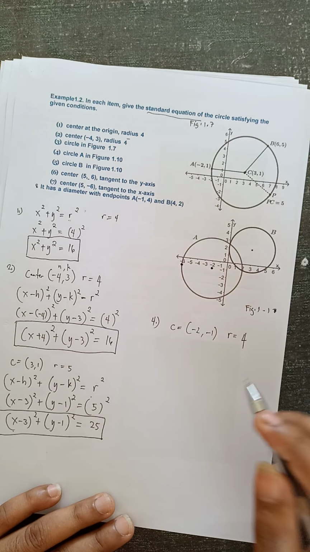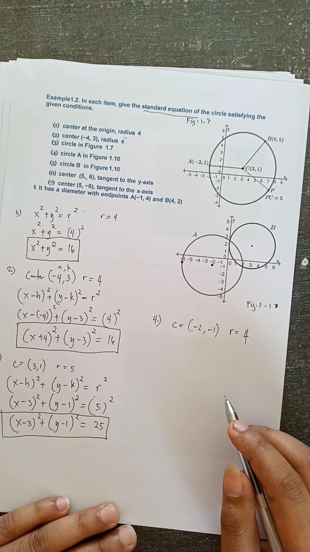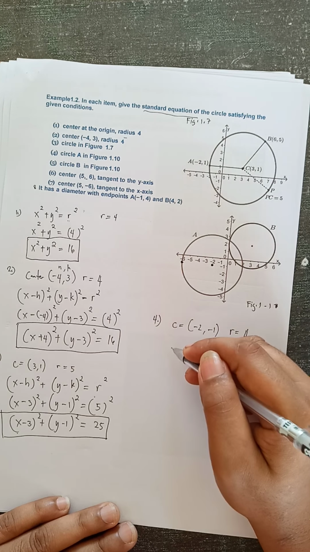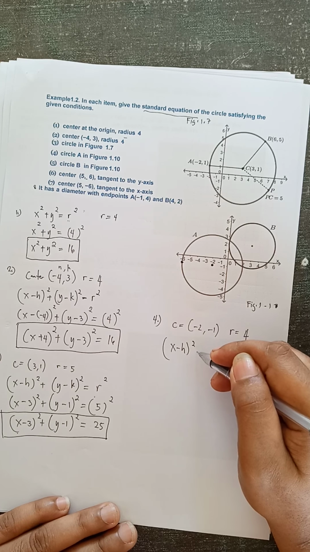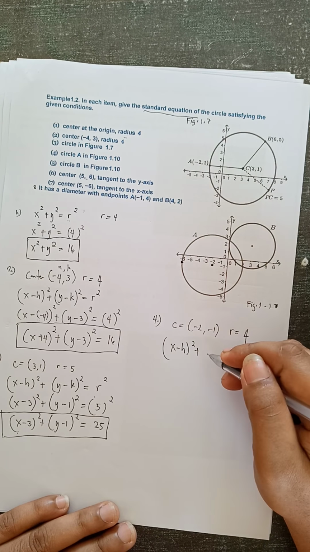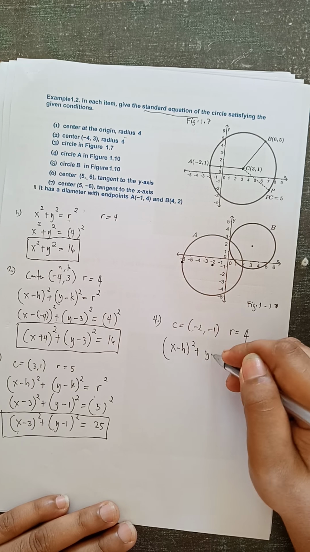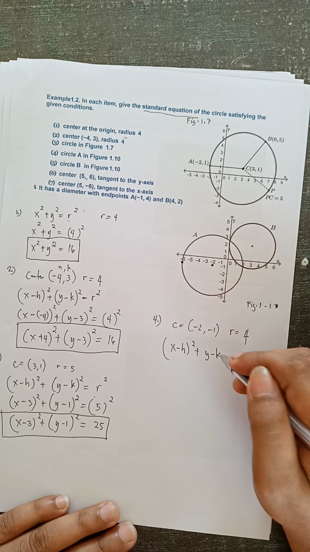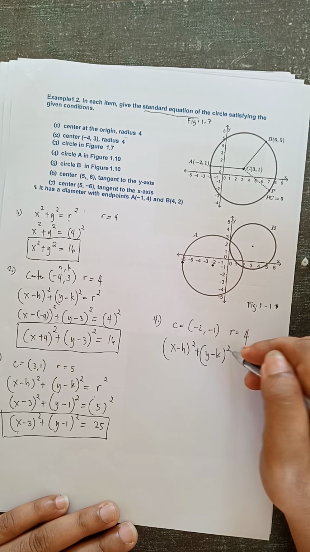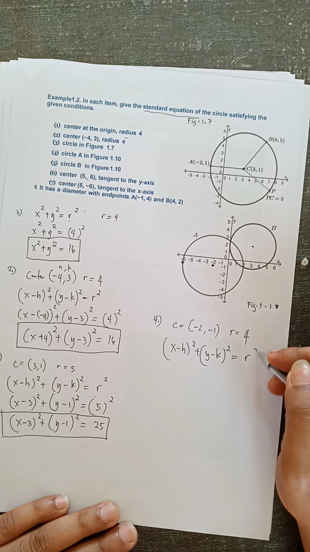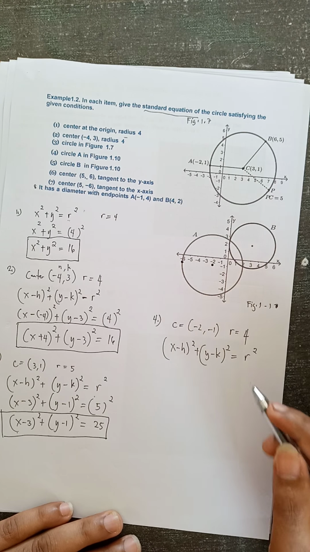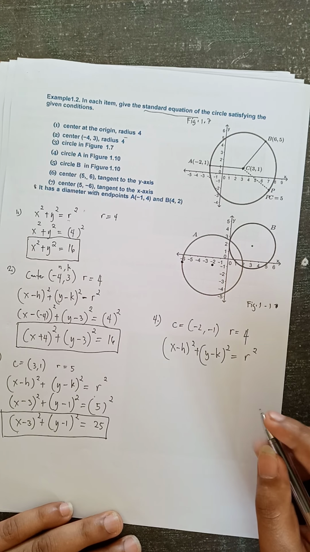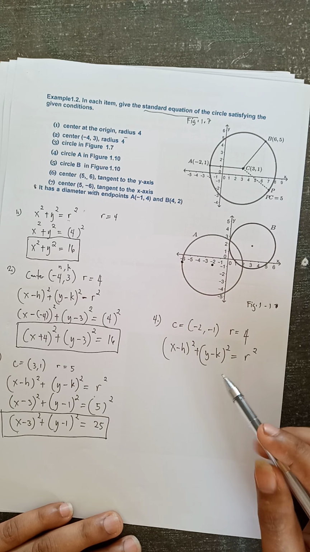So we can get the standard equation as x minus h squared plus y minus k squared equals r squared. Substitute the values of the h, k, and r.